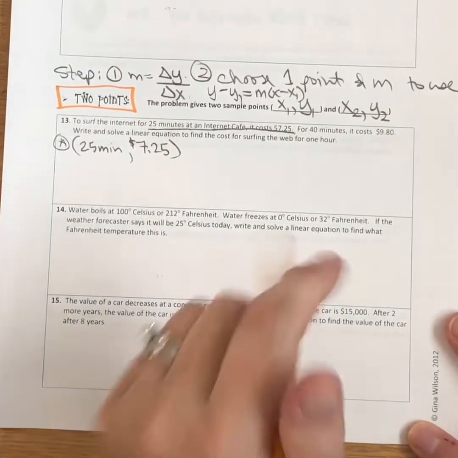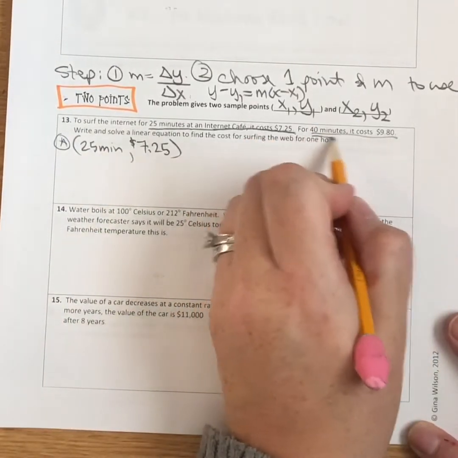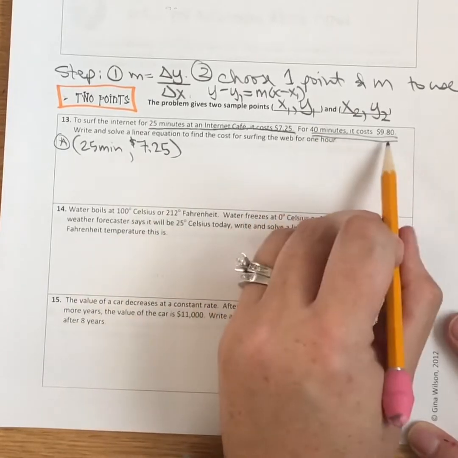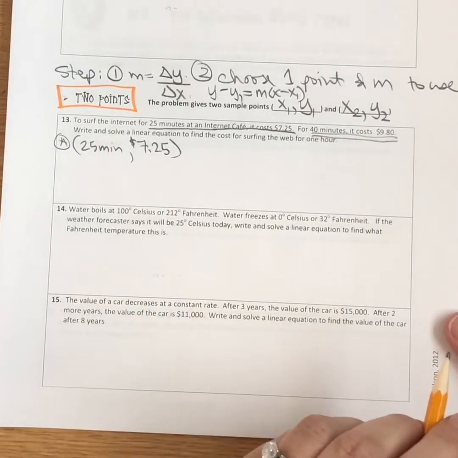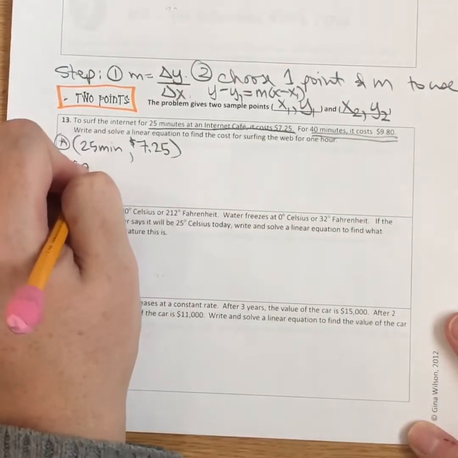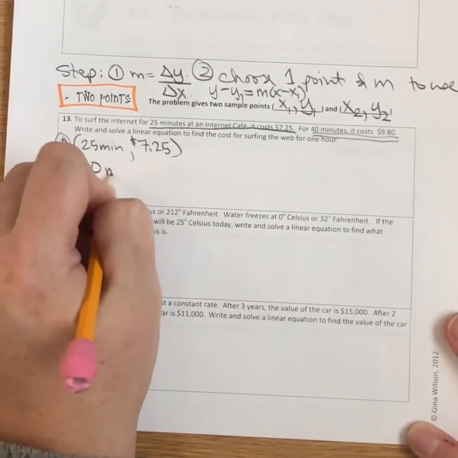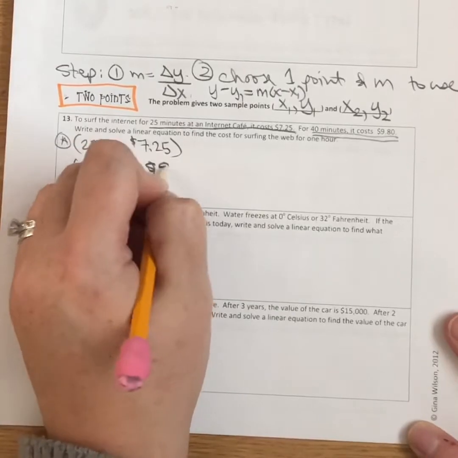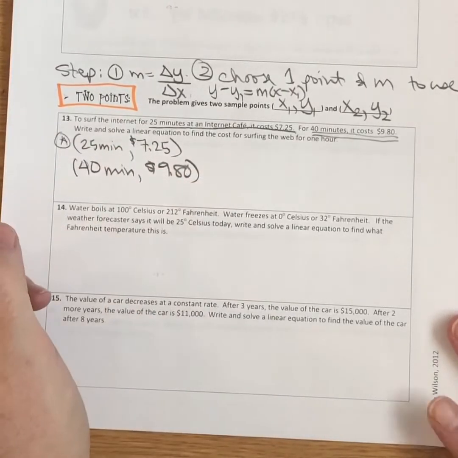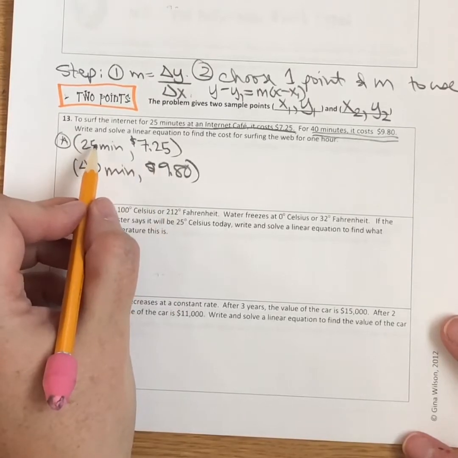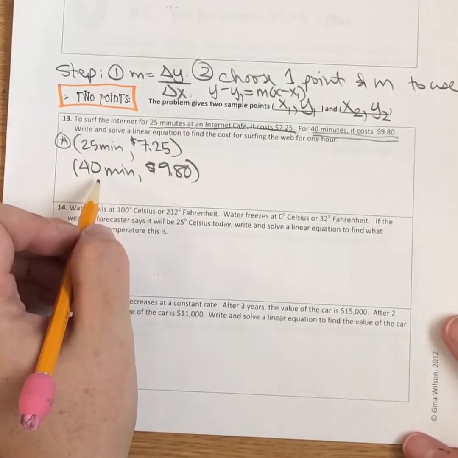Okay. Then it says for 40 minutes, it costs $9.80, and I underline those twice since that's your second pair of related information. So we have 40 minutes costs $9.80.